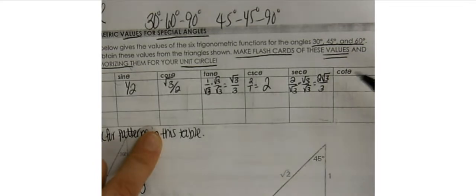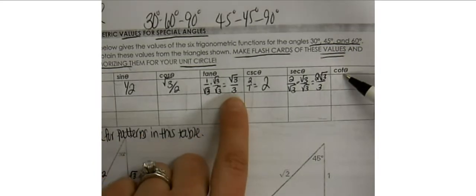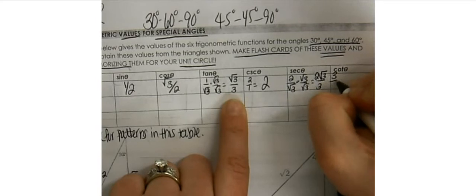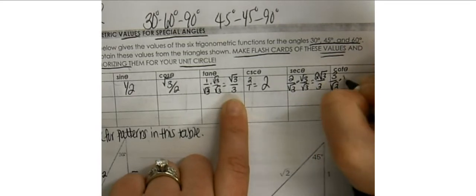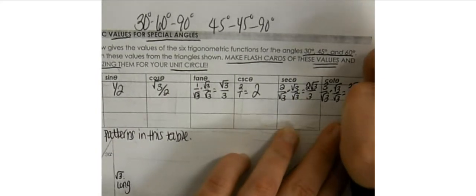The cotangent is the reciprocal of tangent. So that's going to be 3 over the square root of 3. And I have to get rid of the root in my bottom by multiplying the top and the bottom by the square root of 3. So I end up with 3 square roots of 3 over 3. The 3's will cancel out, and I'm left with the square root of 3. So the cotangent of 30 degrees is the square root of 3.